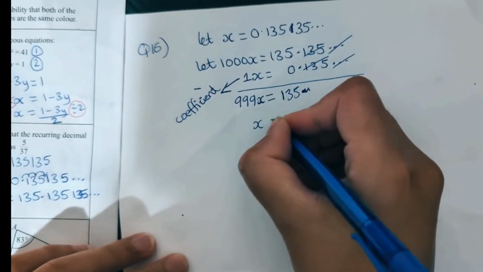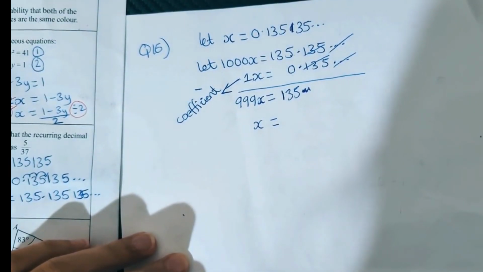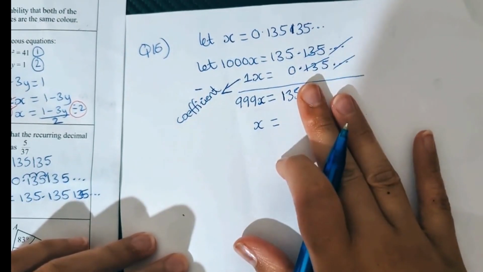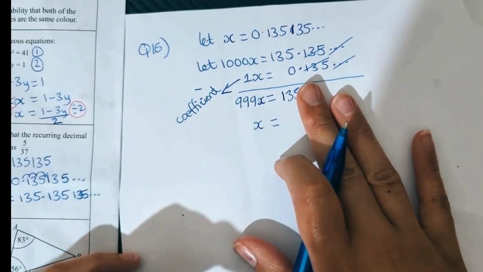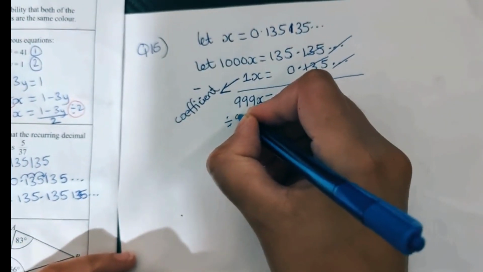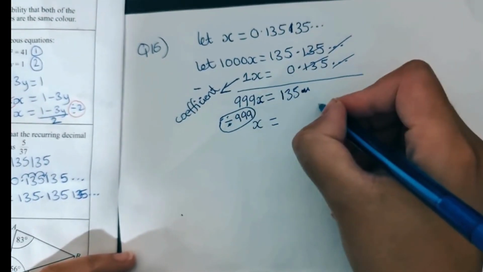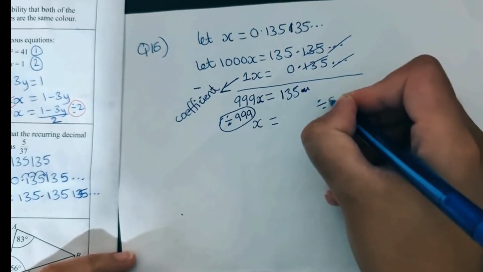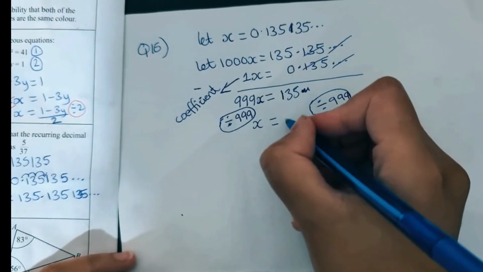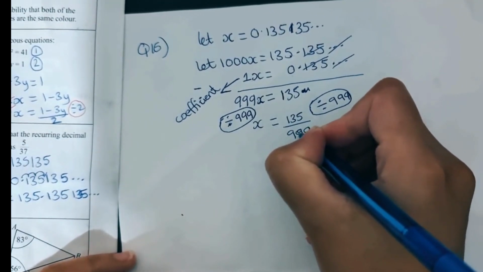And then the last step is we're going to divide, and this is just normal rearranging of your equation, trying to get x on its own. Then hopefully you'll be left on the right side with a fraction, which is what the initial question asked us to do. And so I'm going to divide both sides by 999. So it's going to be 135 over 999.